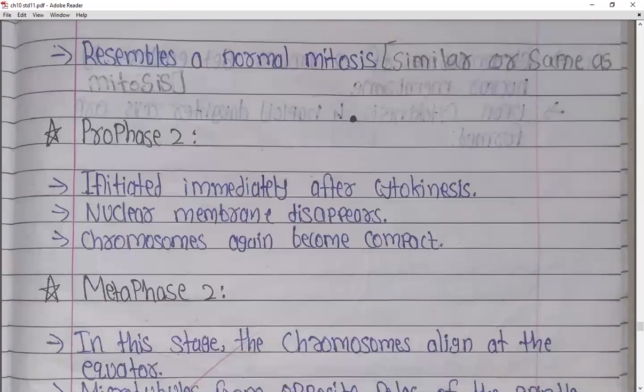In prophase 2, it initiates immediately after cytokinesis. When the two cells divide, suddenly the cells enter a phase known as prophase 2. Here again the nuclear membrane starts to disappear and the chromosomes again become compact. That means they condense and form the structures which are known as chromosomes.